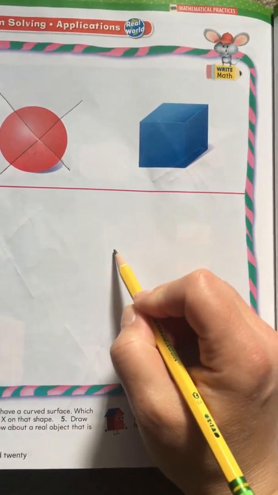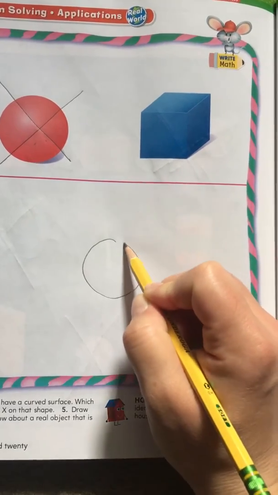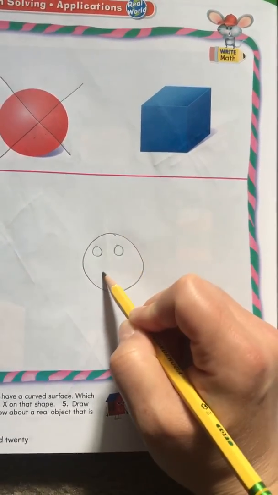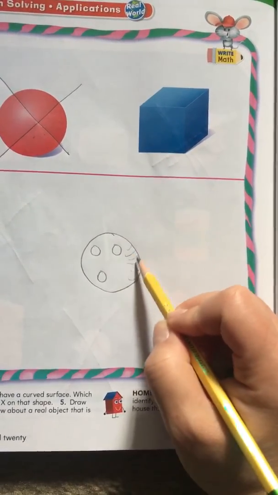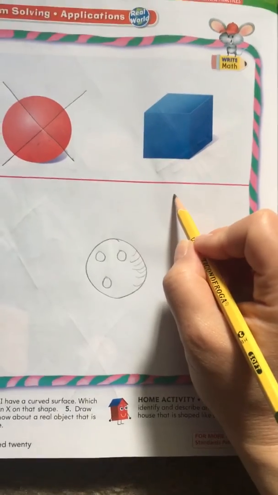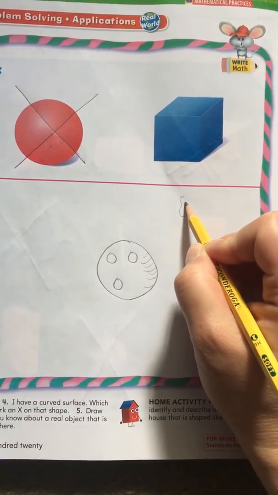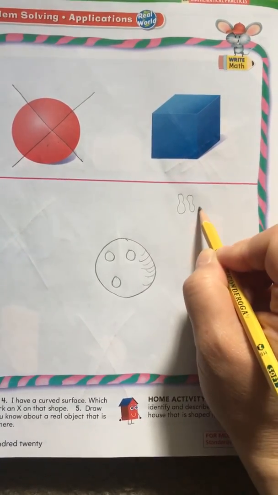a bowling ball. And a bowling ball has holes for your fingers. And then I'm going to add this so it looks like it's moving. And maybe if you want to add it to your picture, I'm going to add a bowling pin. Just so you know you're knocking down those pins at the end.